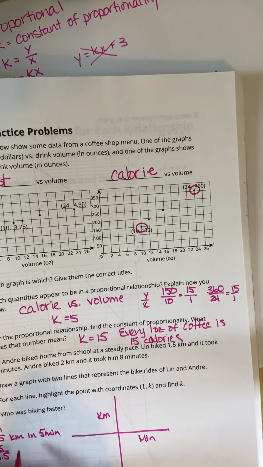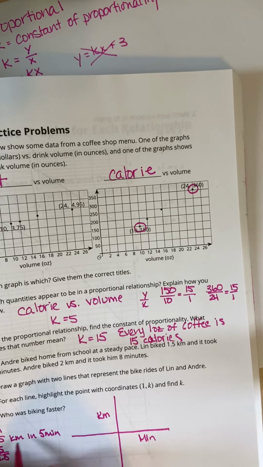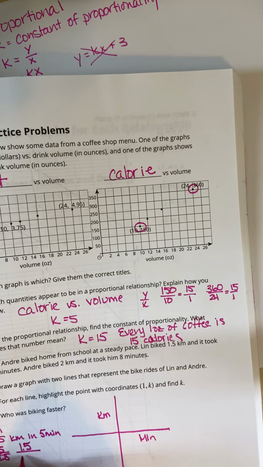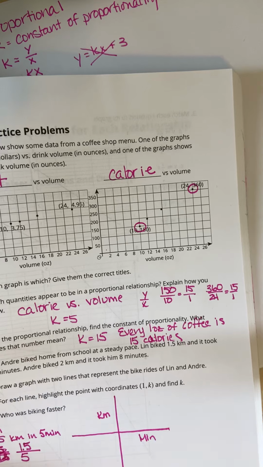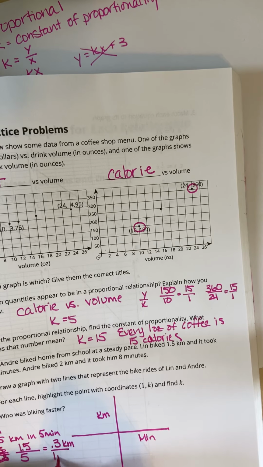Oh, Andre's 4. Sorry, I'm looking at my information over here. So I'm doing kilometers over minutes. I wrote it wrong. Sorry. I'm doing y over x and I'm looking at the wrong thing. I'm like, that didn't look right. So sorry, I would do 1.5 as my y over my x. Okay. And when I figure that out, I would get 0.3 kilometers for every 1 minute.